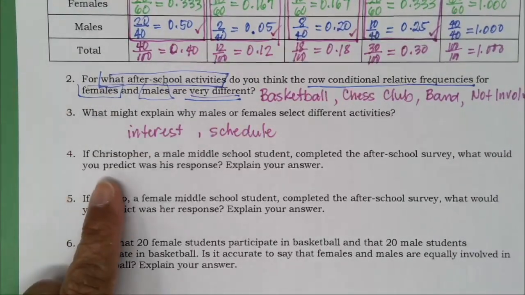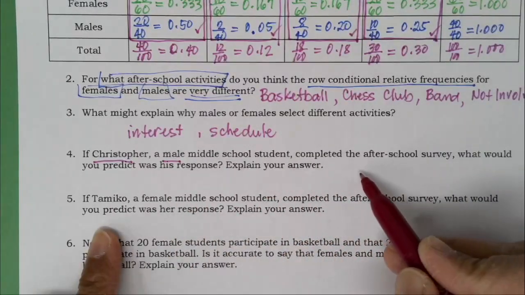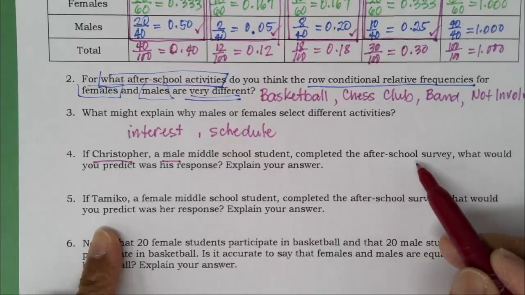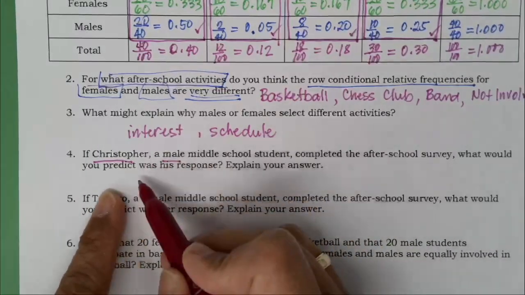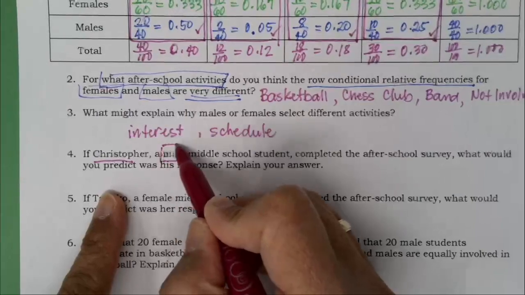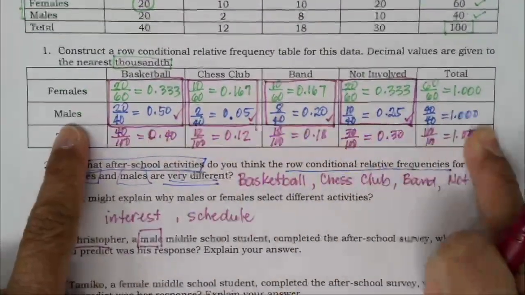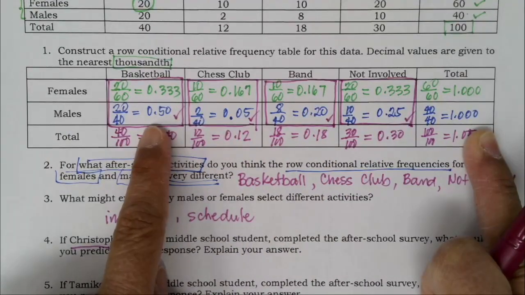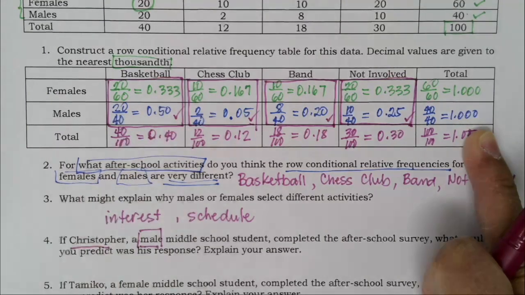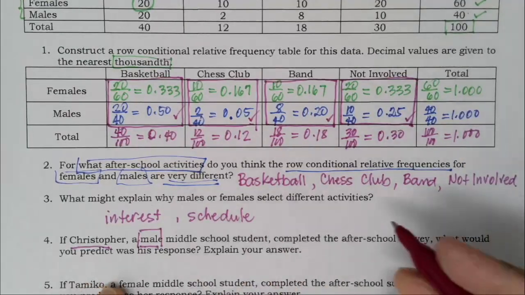All right, now let's take a look at Christopher. Christopher is a male middle school student who completed the after-school survey. Now, what would you predict was his response? So let's take a look. Christopher was a male, so let's take a look at the males. Among the males, the most popular, because it has the highest row conditional relative frequency, is basketball. So we would say that it's very likely that Christopher will also choose basketball.